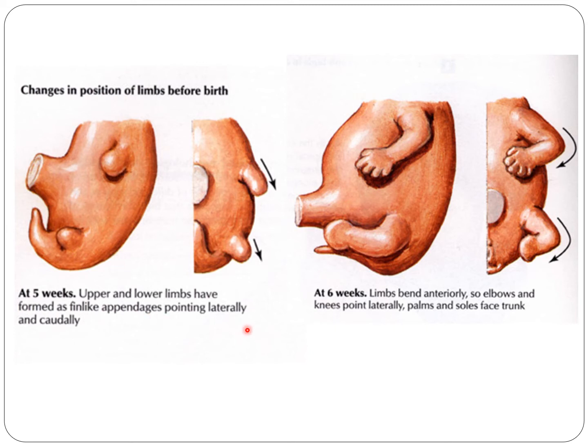What happens is that as they are growing laterally, in the sixth week, the limb bends anteriorly, so elbows and knees are bending. So bending of the elbow as well as the knee is taking place in the sixth week.